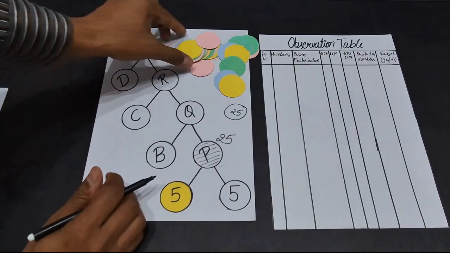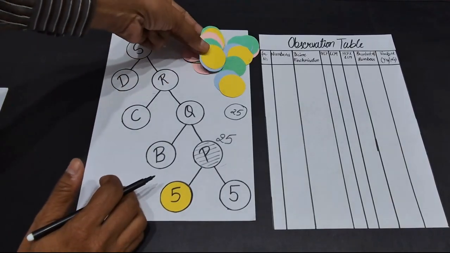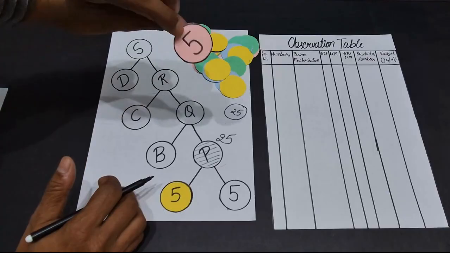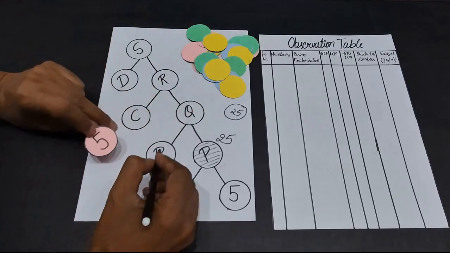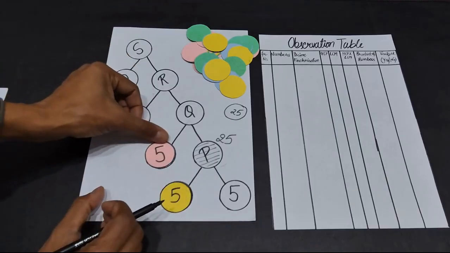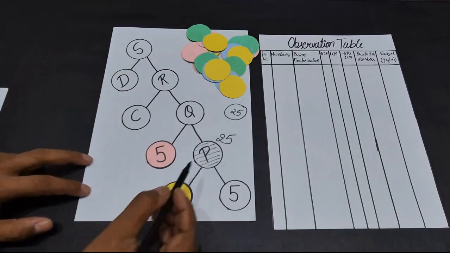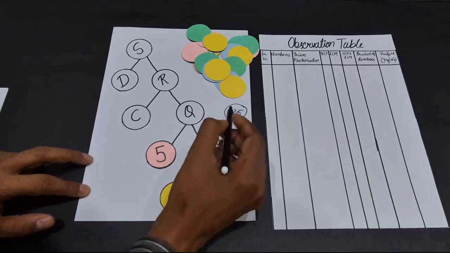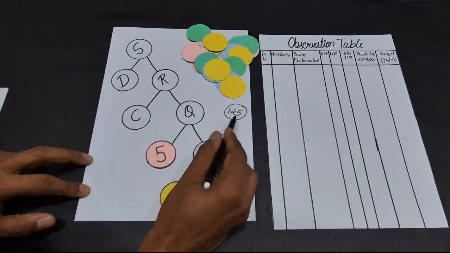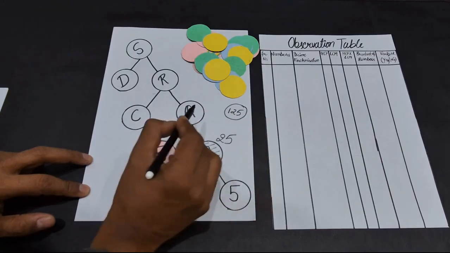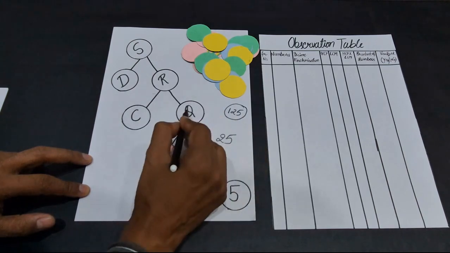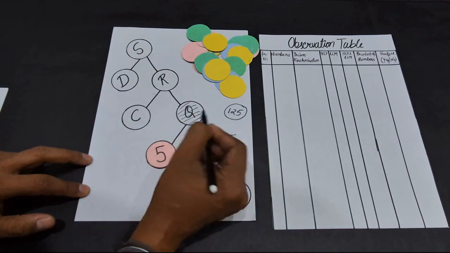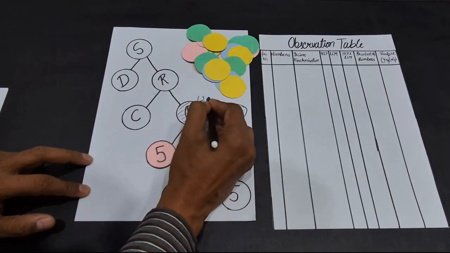And likewise, I have to choose another factor now. Suppose the factor comes out to be 5 again. So I will paste this factor 5 here, and now because 25 times 5 is 125, I will make another card on which I will write 125 and cut it out exactly in this shape and paste it here. So this entire thing will become 125.